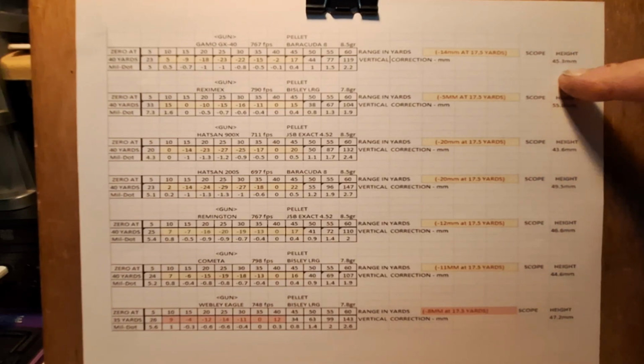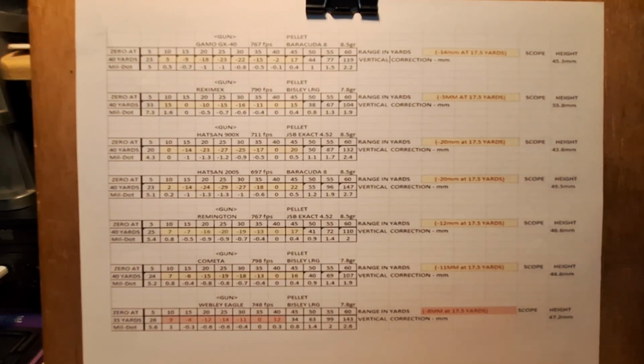We've also got scope height here, which is important for using the ballistic calculator. Well, I'm hoping that may be of use to some of you.